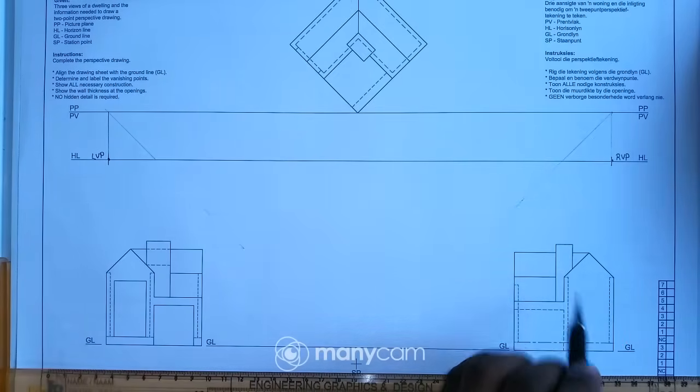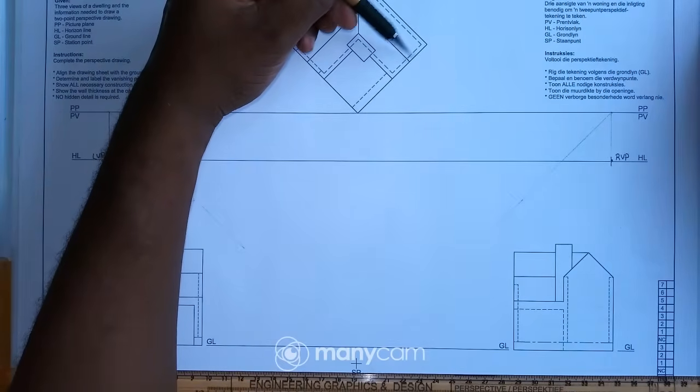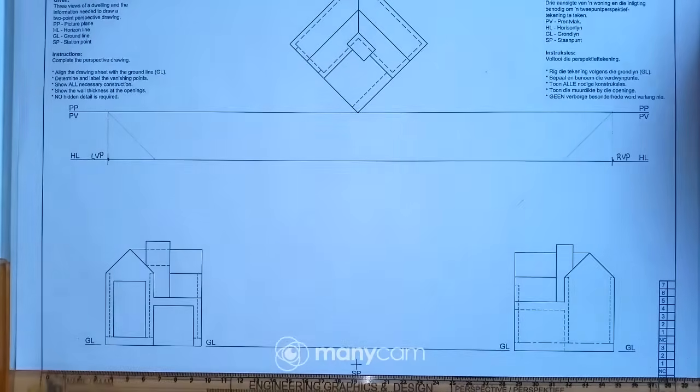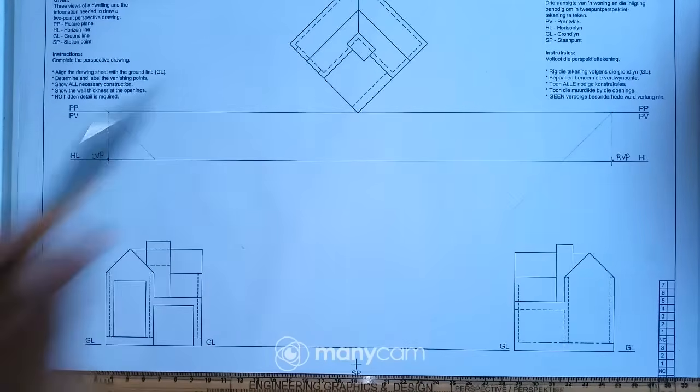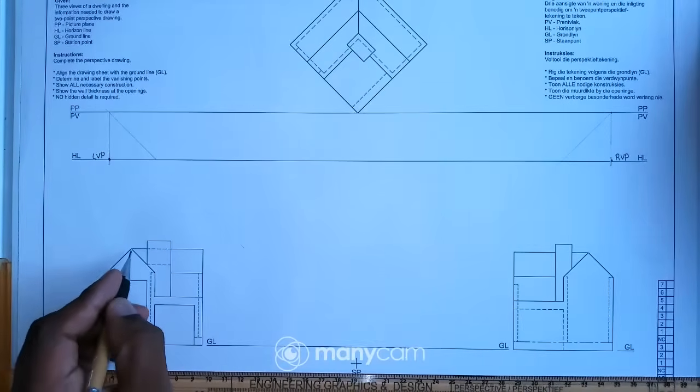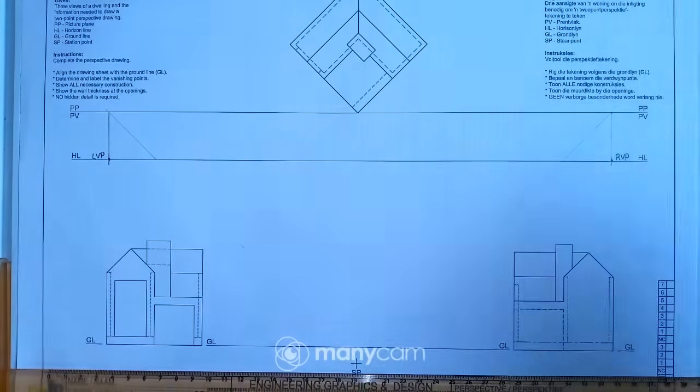Why do we have this V shape? It's because of these 3 points. This is the highest point. At this point, it's this one. So even looking from this side, you'll see these 3 points. Where are those 3 points? They're right there. Okay, so now I'll just show you how to draw a roof.